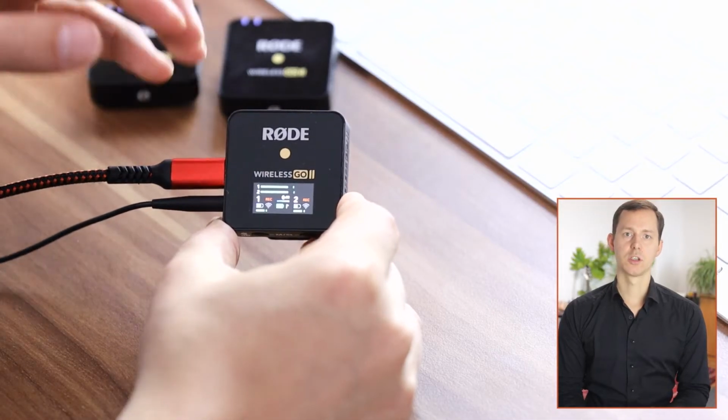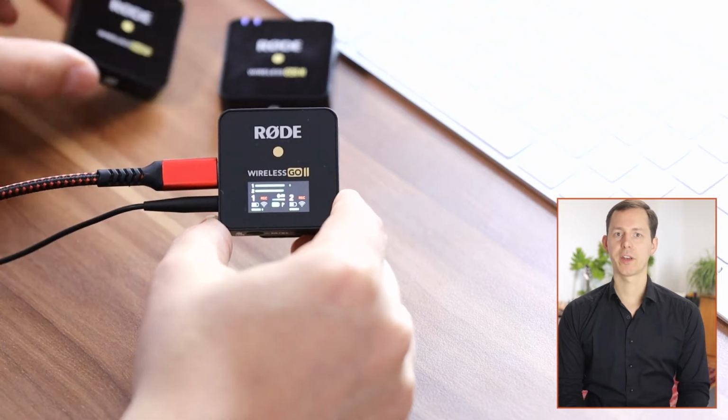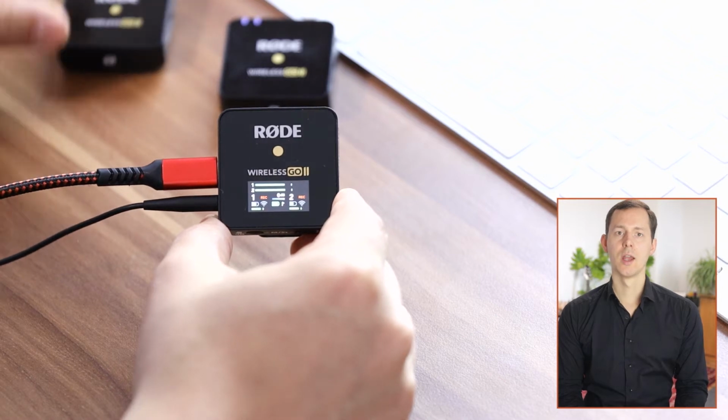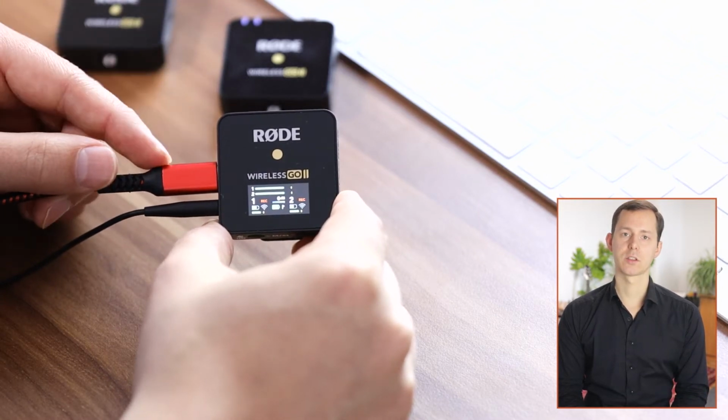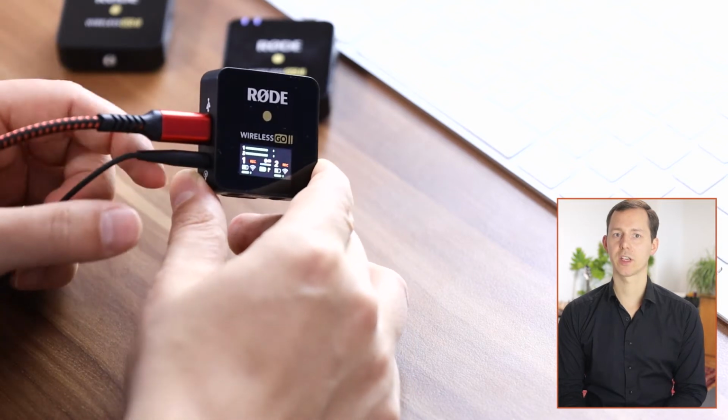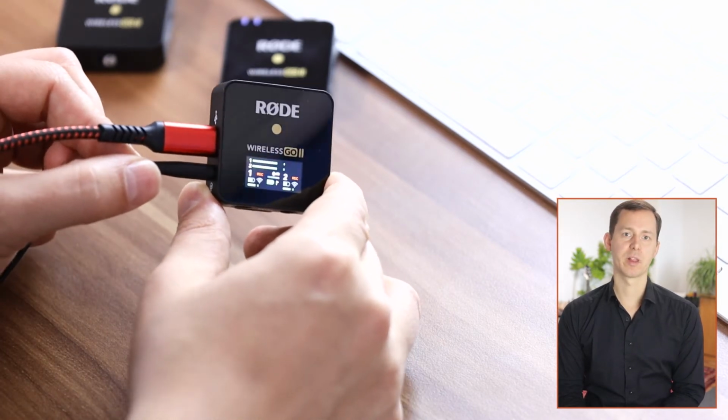Now, with the previous version of the Wireless Go, you not only had the limitation of just being able to use one microphone transmitter, but you also were not able to connect this to your computer via USB-C. You only had the chance of getting the audio signal out via the 3.5mm jack connection. So the only option you had was either connecting it to a camera or to a direct microphone port on your computer, or potentially using a splitter which splits between headphone jack and microphone port on a TRRS connection, like for example on a smartphone.